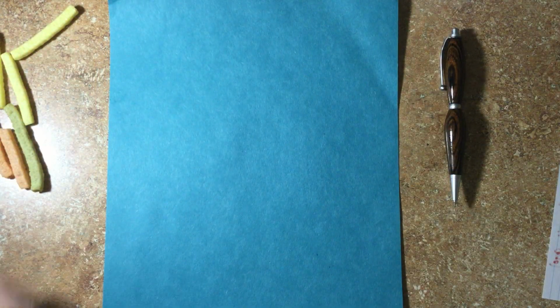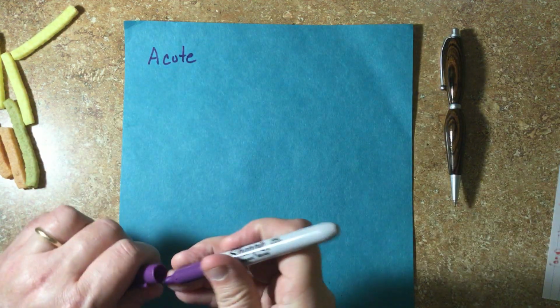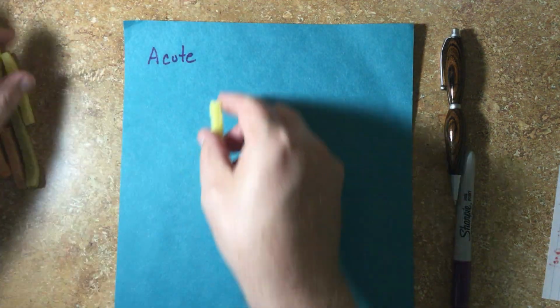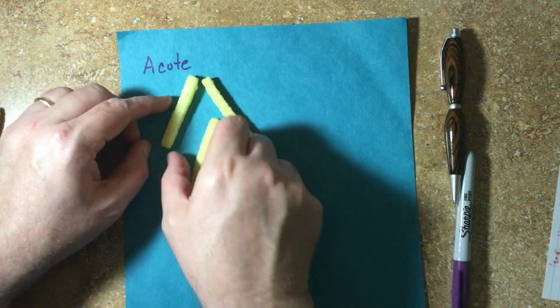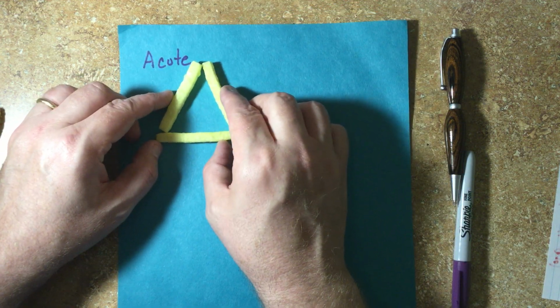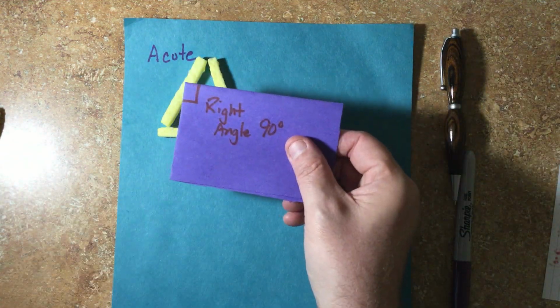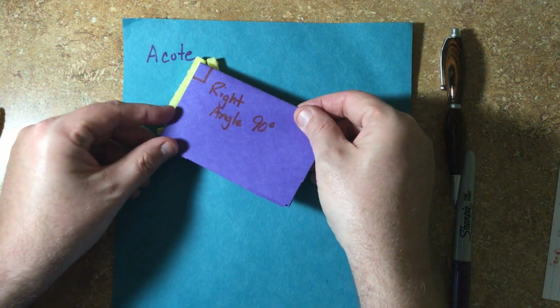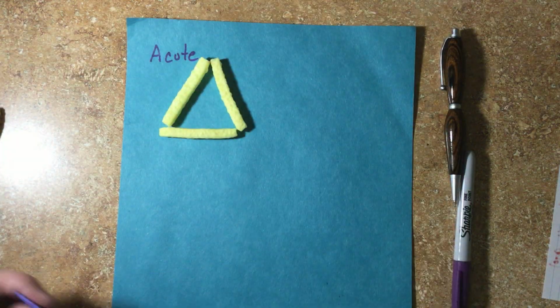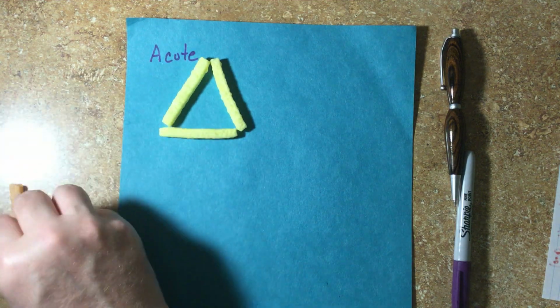And if I flip this over, we could make the other three, which is an acute triangle. I know that if I just use those same three right there, of course, I would use my right triangle template here. And yes, they are all acute angles. So all three angles have to be acute for that one.